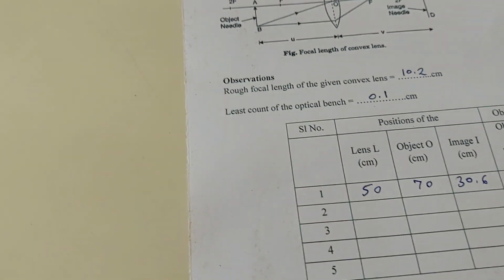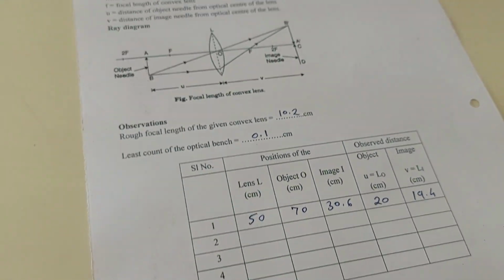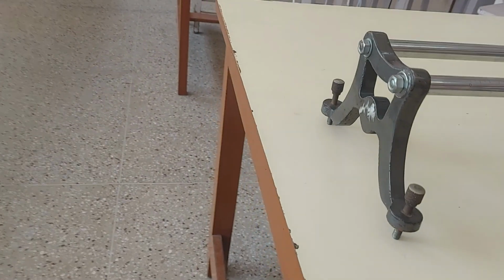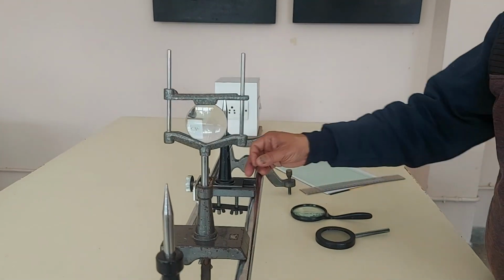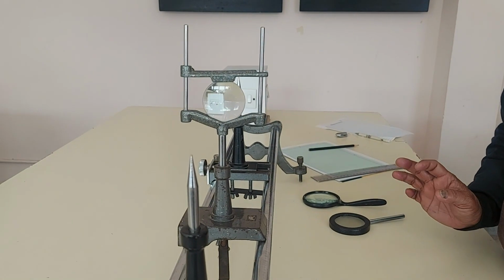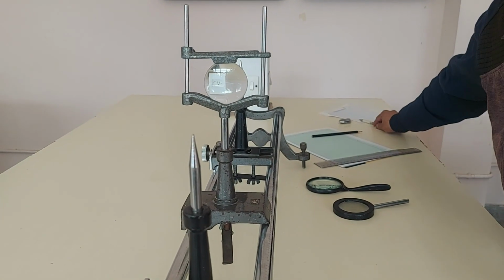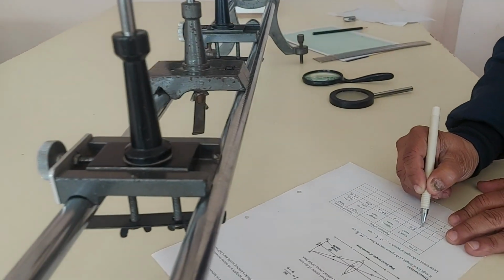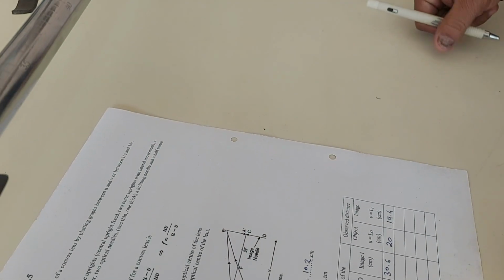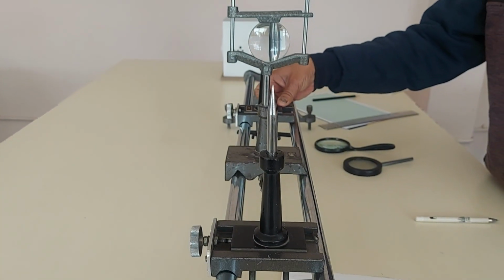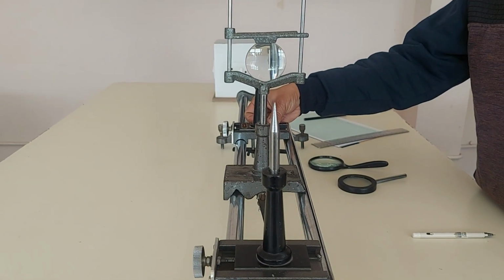Right? So this is what we have noted down. Now what we are going to do is move this object needle away by 2 centimeter. Okay? Only by 2 centimeter, and move the image needle forward to locate the image.